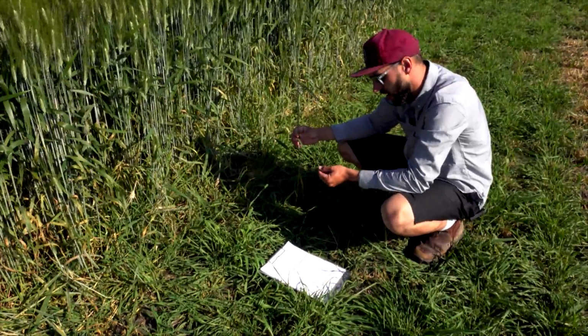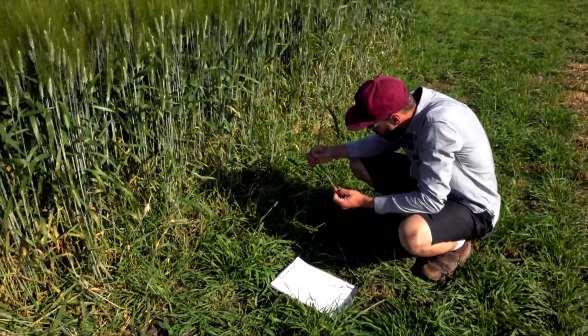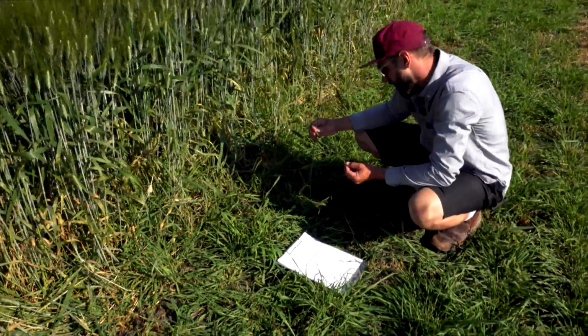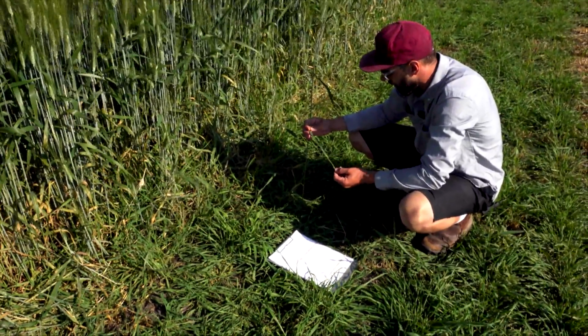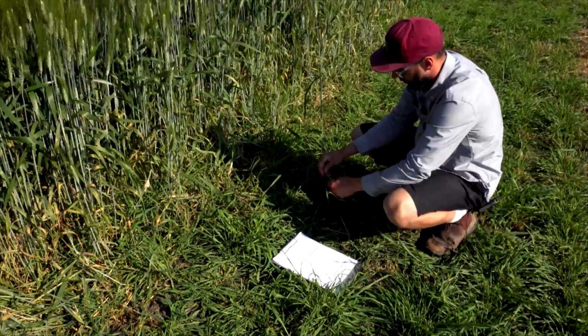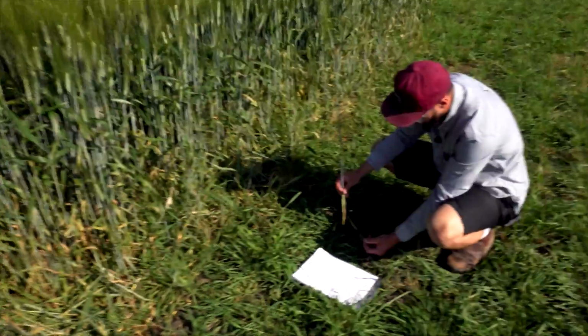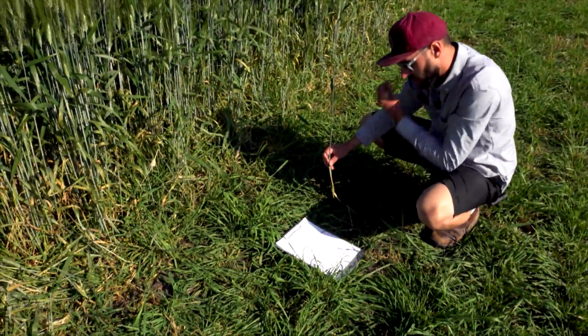On my middle leaf here, I've got quite a bit of rust and maybe a little septoria showing through. I don't think it's more than 25% of my leaf. Then down here, I'm starting to get really diseased on the very bottom leaf, and the second from the bottom, probably up around 50%.